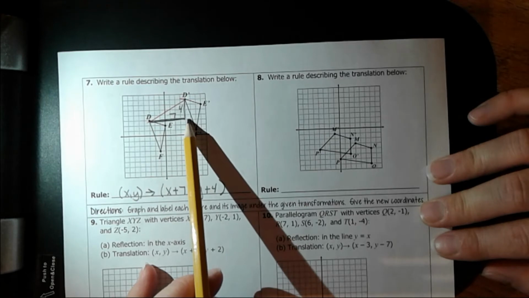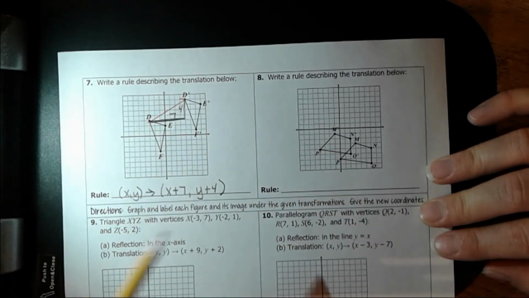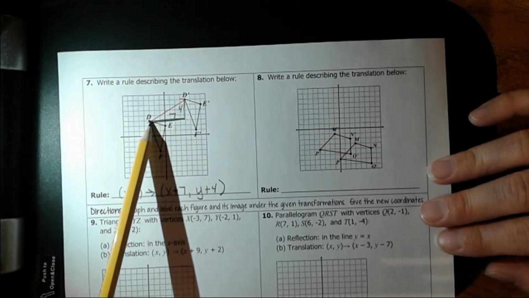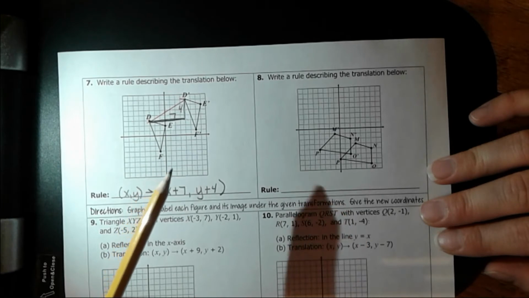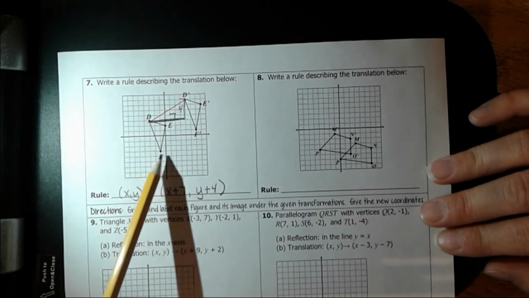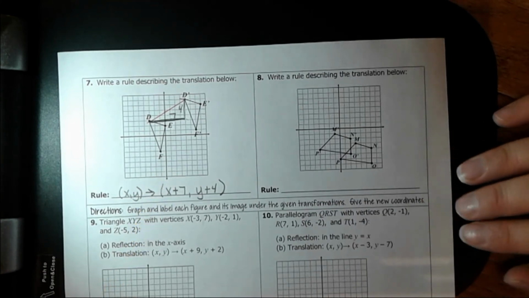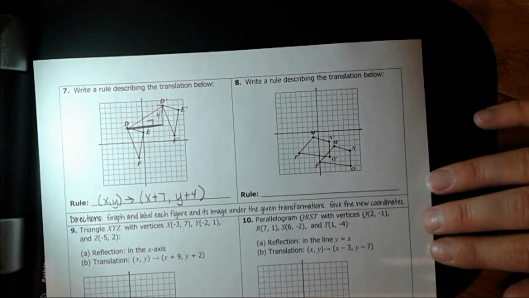And you could figure out what each of these points is, and then figure out how far it shifted in the X and how far it shifted in the Y. This is the easiest way, is just to look at it on a graph. But if you're just given the points, then just figure out how much did the X change and then how much did the Y change. And we could check this for F and F prime, E and E prime, but it's going to be the same. So let's take a look at this other one, number 8.